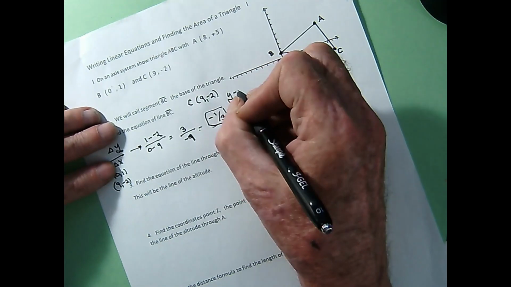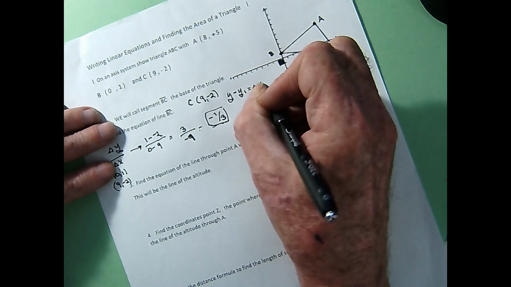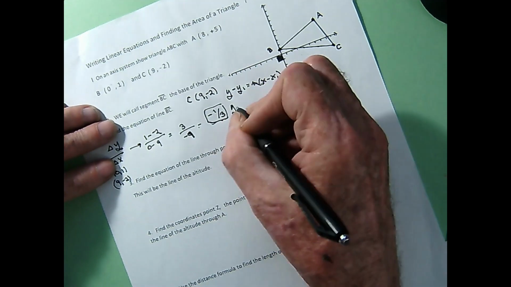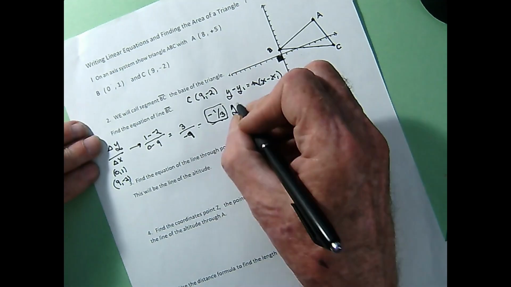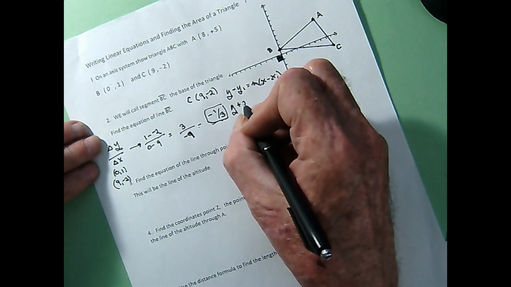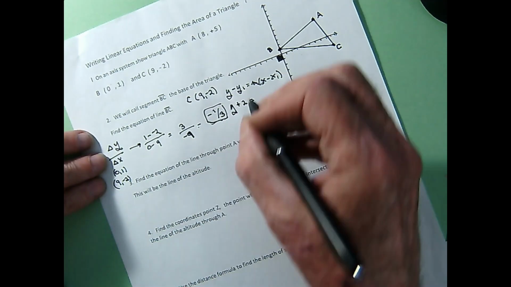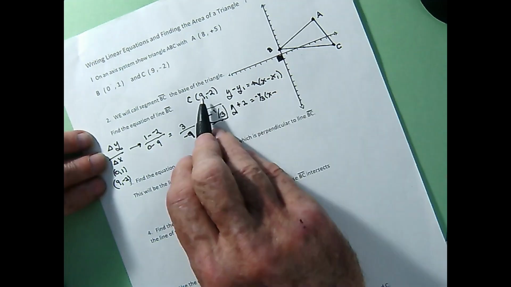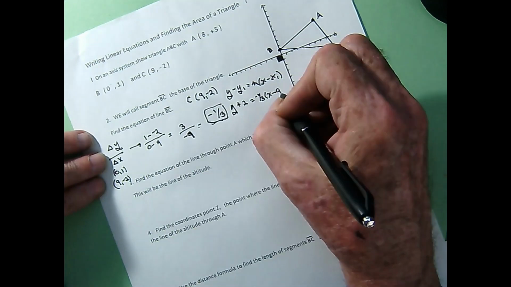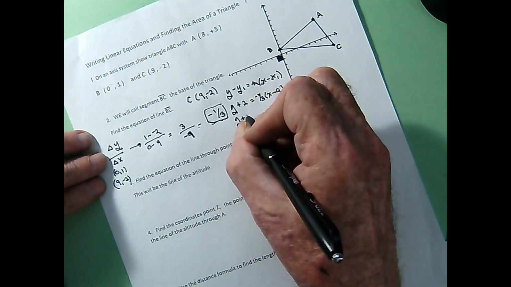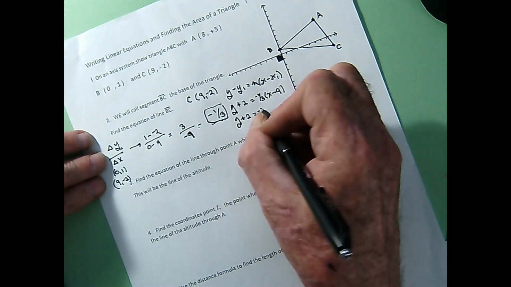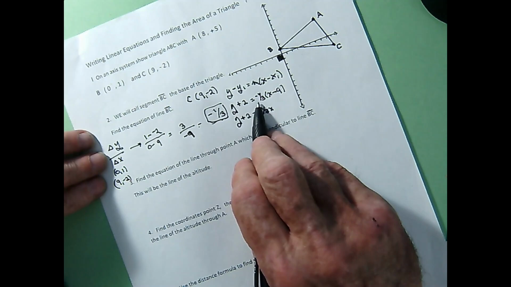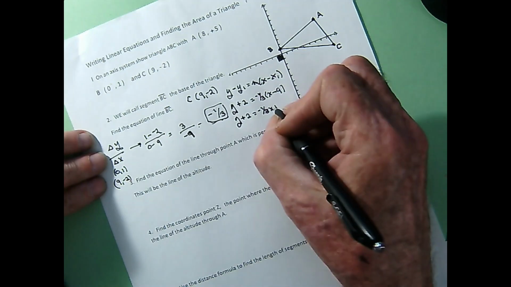Y minus y sub 1 equals m times x minus x sub 1. Maybe we won't write that formula next time. We'll just know it. Y minus -2. I'm going to call that y plus 2. Equals m, and we got to use that slope of -1/3 times x minus the x coordinate of the point we've chosen to go through, and that was 9. So I have y plus 2 equals -1/3 x. As I multiply into the parentheses, here I have a negative times a negative. That's going to be a positive, and 1/3 of 9 is just 3. So I have a +3 right there.